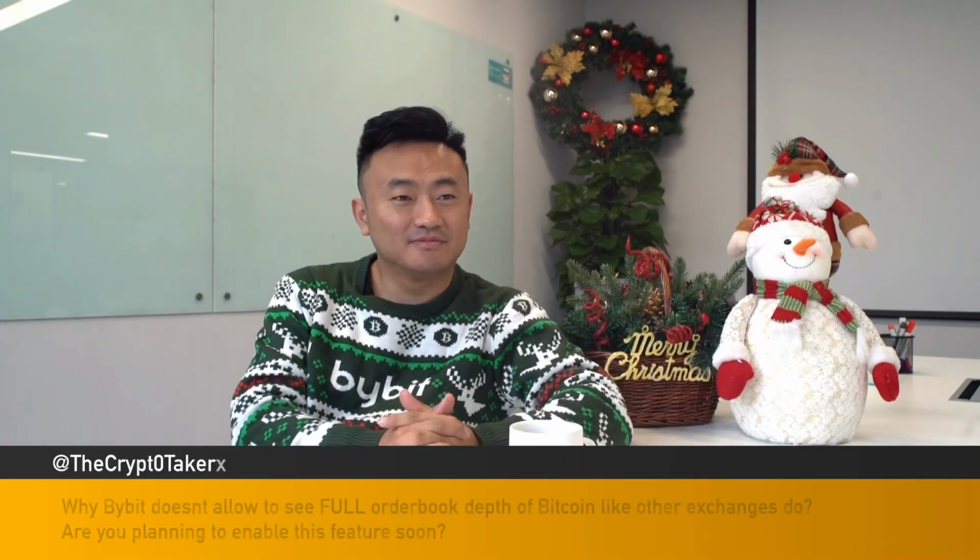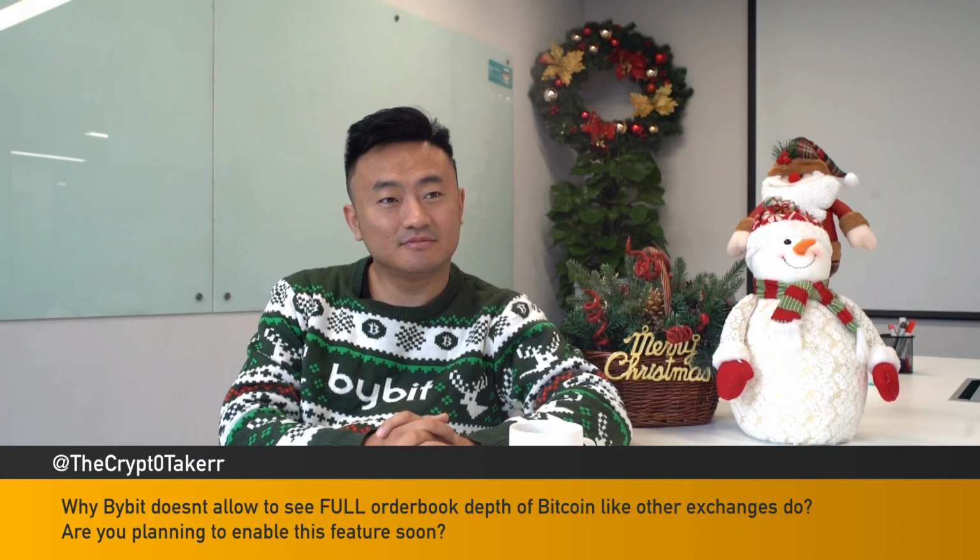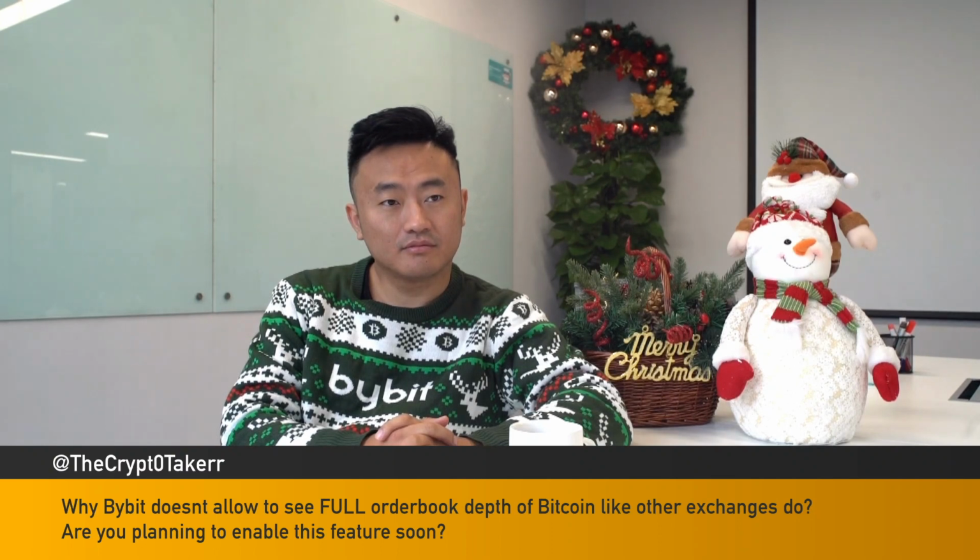We will only be able to get to some of them, but hopefully you will have your questions answered. So the first question comes from Telegram user, the Crypto Taker. Why doesn't Bybit allow us to see the full order book depth of Bitcoin like the other exchanges? Are you planning to enable this feature soon?